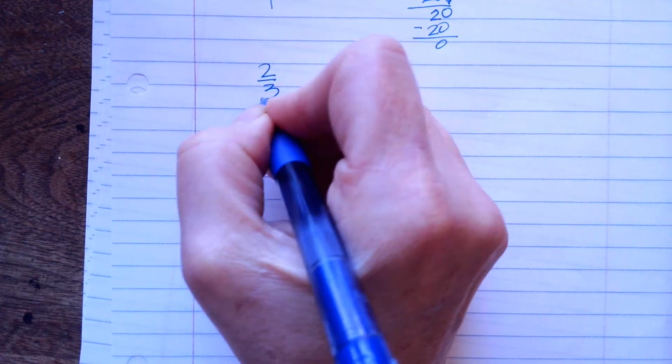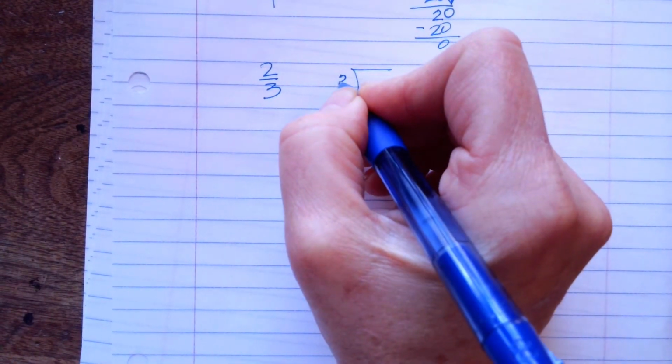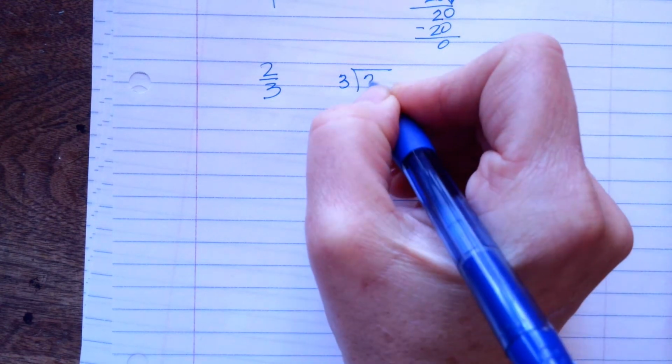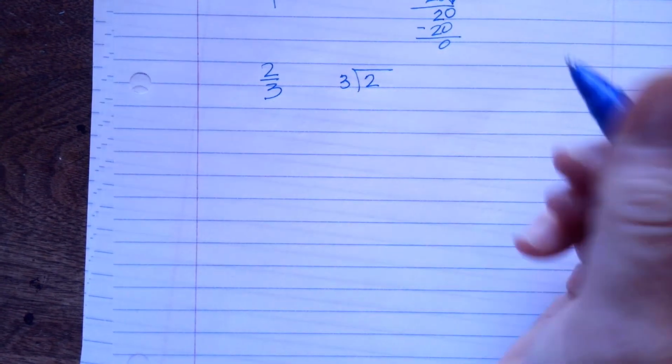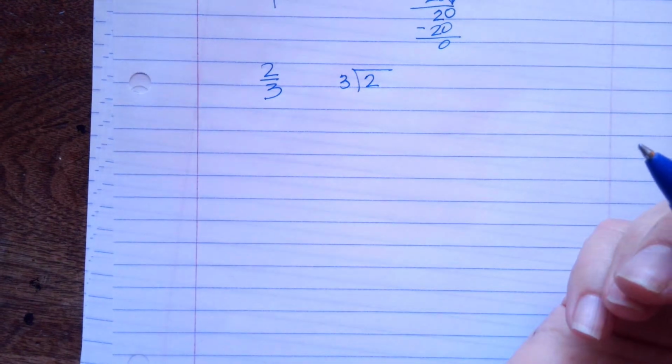So if we had 2/3, we would put the denominator here and we would put the numerator here. How many times does 3 go into 2? It does not.